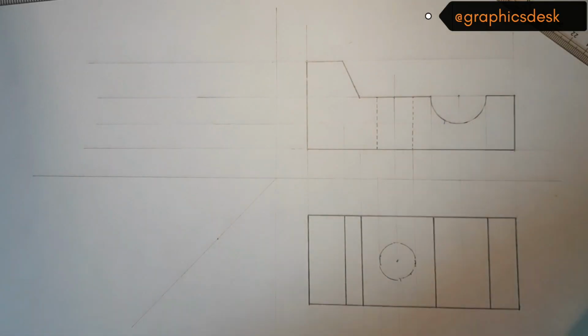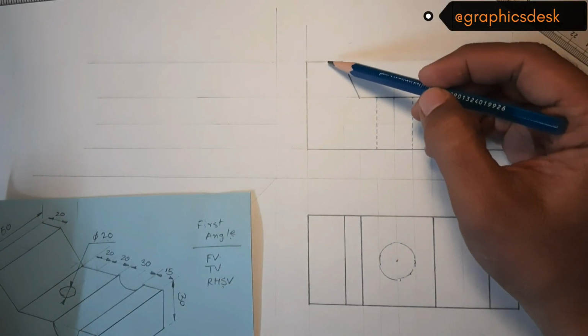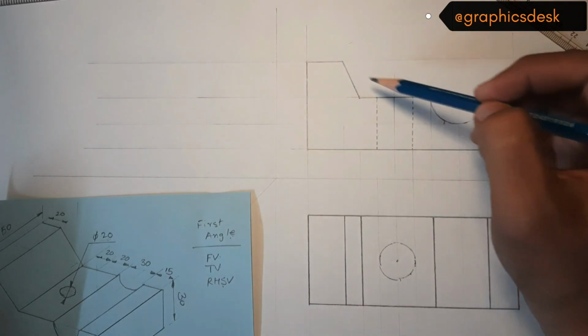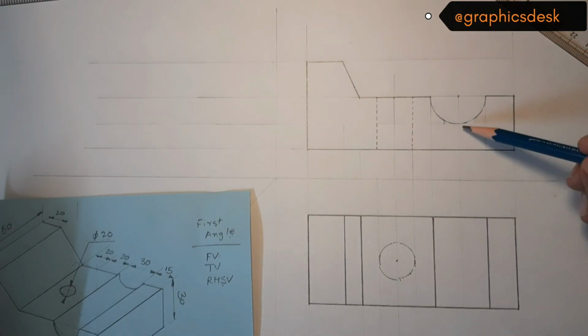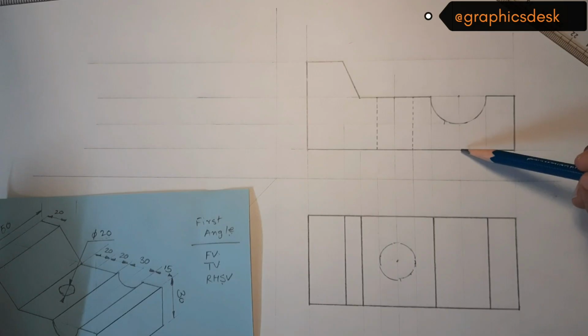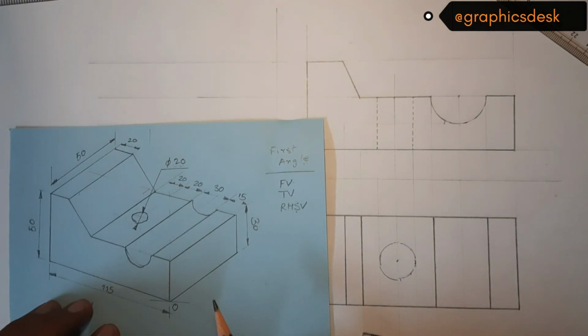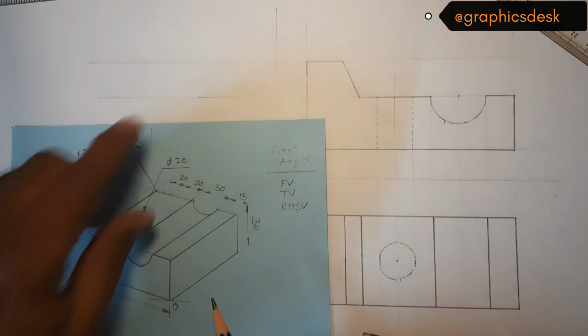Now we have got the horizontal projections. There are only 4 projections because one from this face, the other from this face, the next is the bottom of the semicircle or cylinder, which will be a dotted line in the view, and the bottom of it. So these are the 4 projections that we have.